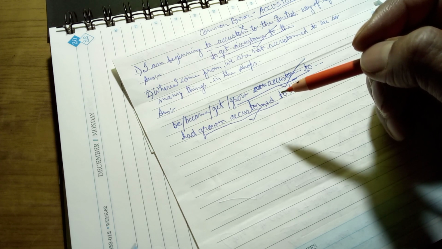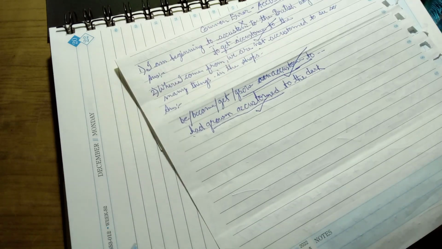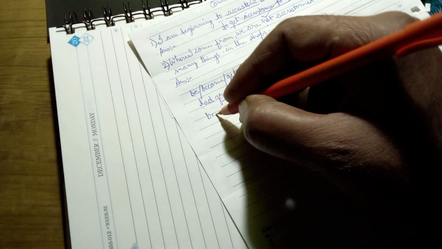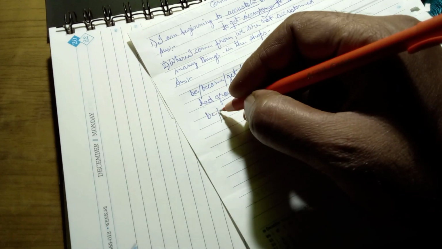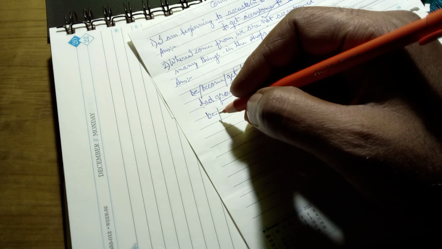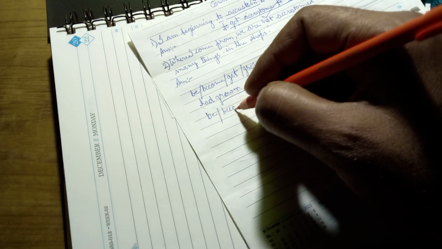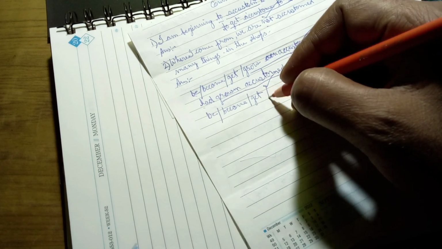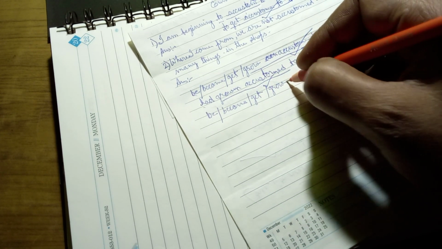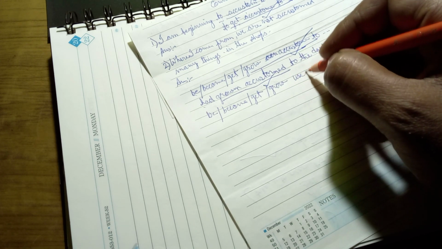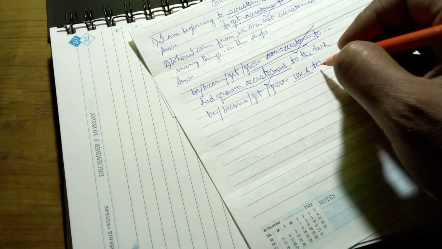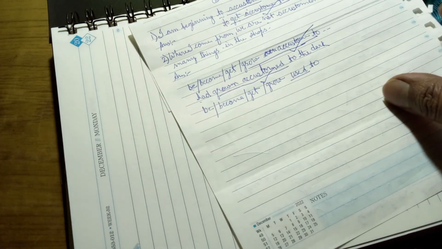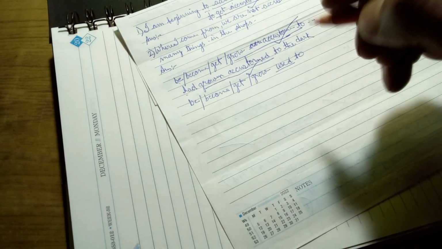So in formal style, some people use accustomed, and in informal style most people prefer be, become, get, or grow used to. This phrase, used to.